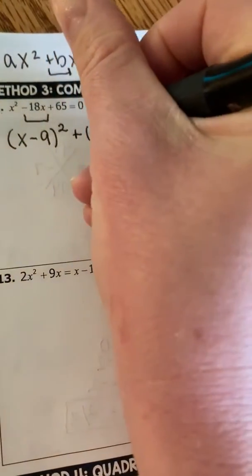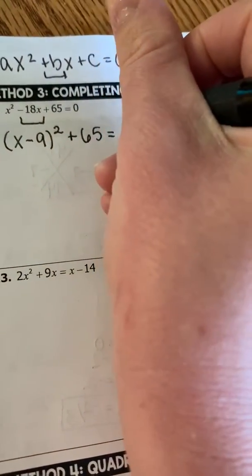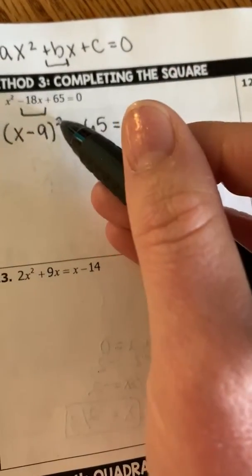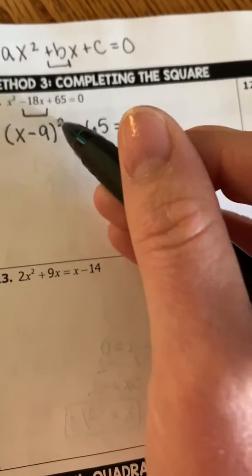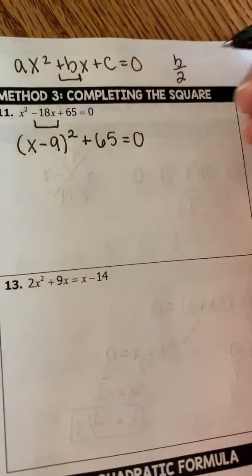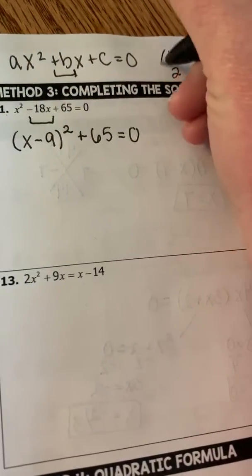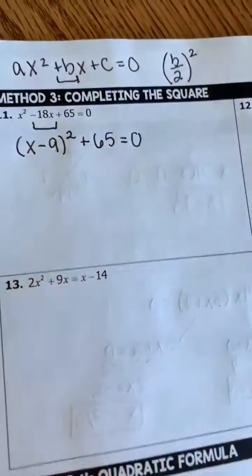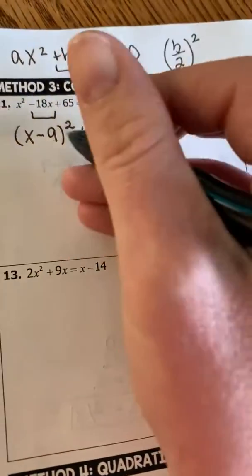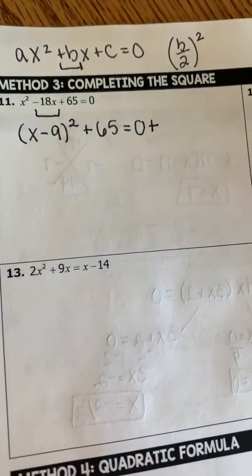Now we have plus 65 equals 0. Okay, we always want to then square whatever number is in the parentheses here, and that number is always your b divided by 2. You always want to square that number and add it to the other side. So what's 9 squared?